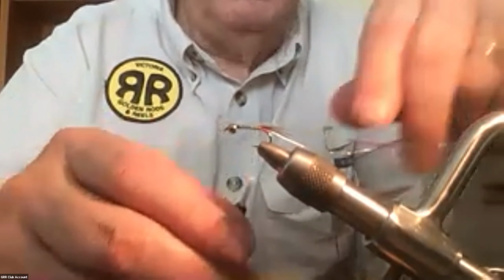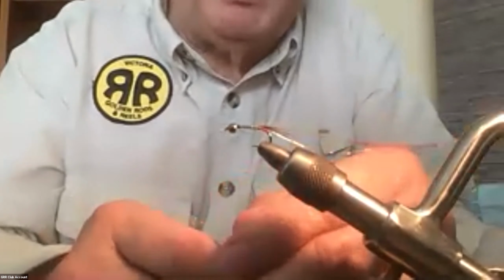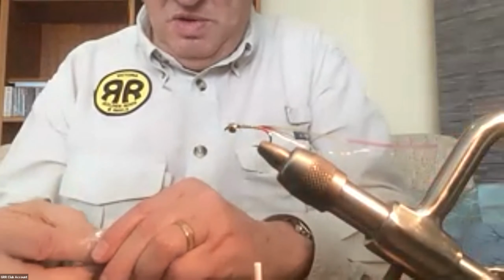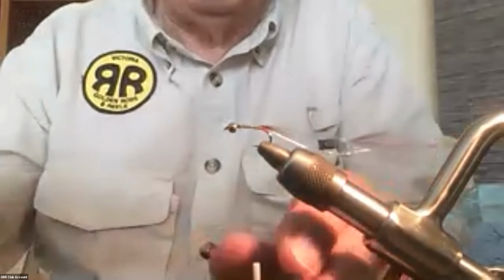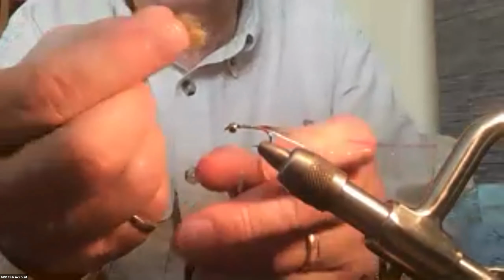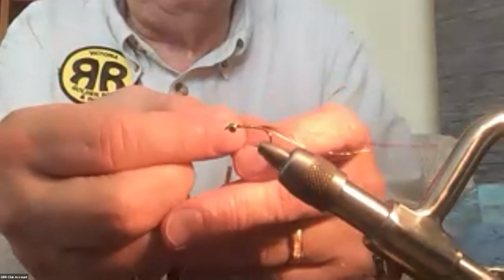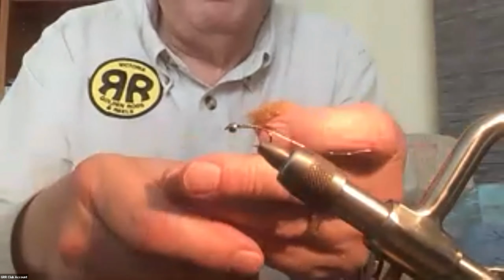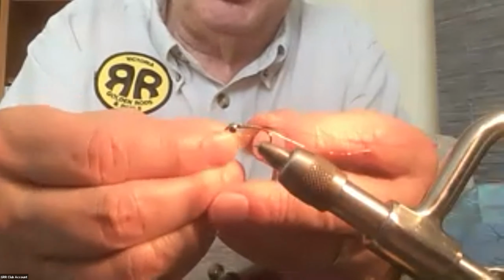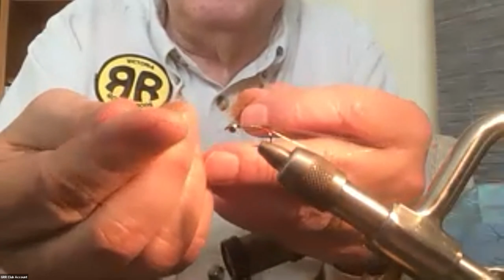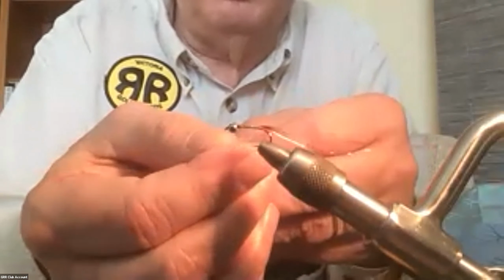That's the shellback or the flashback. I take my dubbing, and for those who aren't familiar with dubbing or have issues with dubbing, I'm going to take a little clump of dubbing in my left hand, hold it with thumb and forefinger, and pick a little chunk out, and you can see how little that is. It's very small.